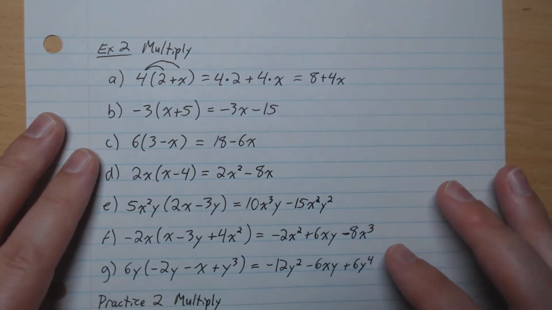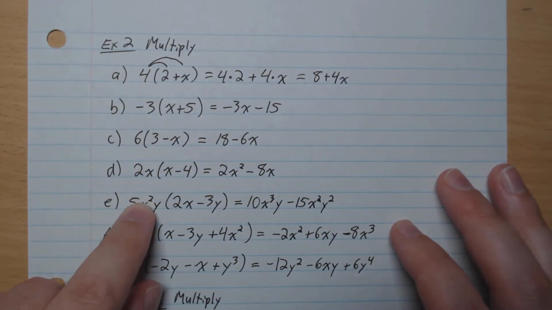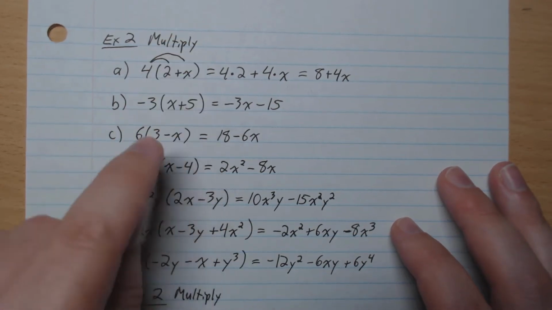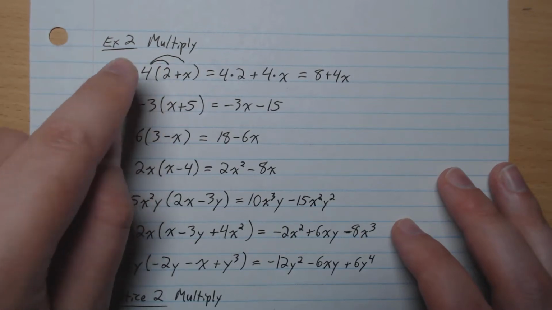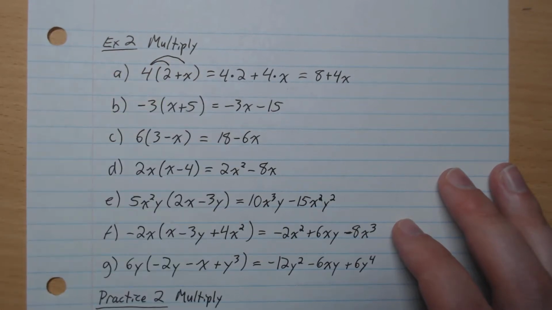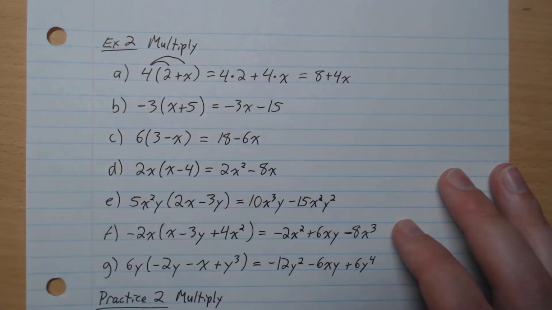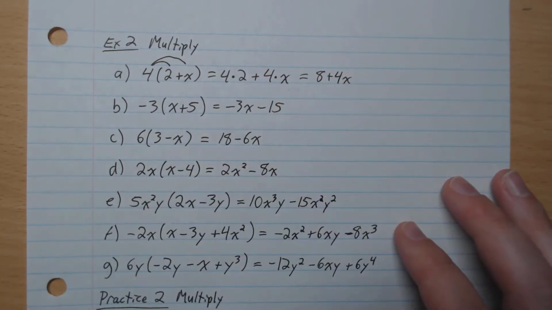Okay, so that was a monomial multiplying a monomial. Now we're going to have a monomial multiplying a binomial or trinomial. So multiply. Sometimes you see these lines there to help you. 4 times 2. And then 4 times x, like that. So 4 times 2 here, plus 4 times x, as we saw in our distribution property. And so 4 times 2, 8, 4 times x, 4x, like that.